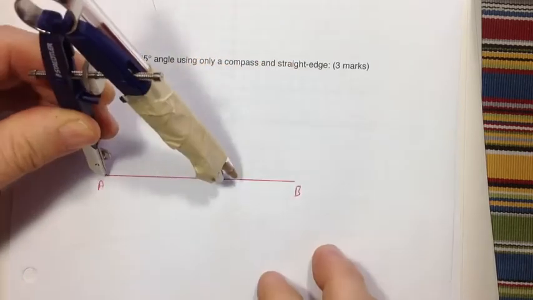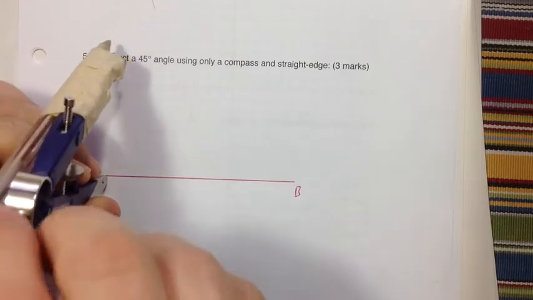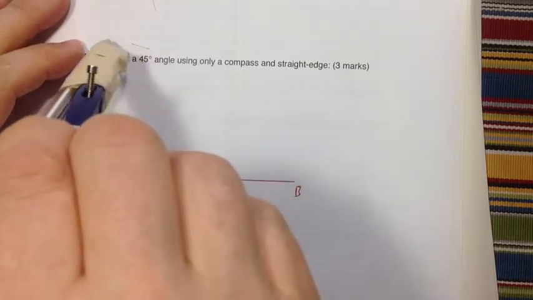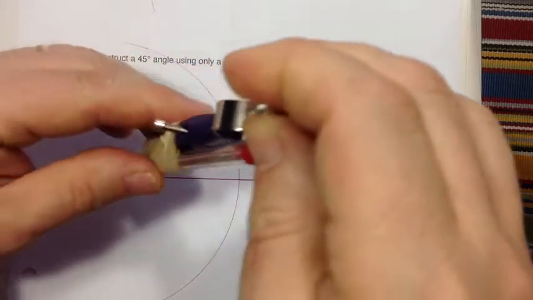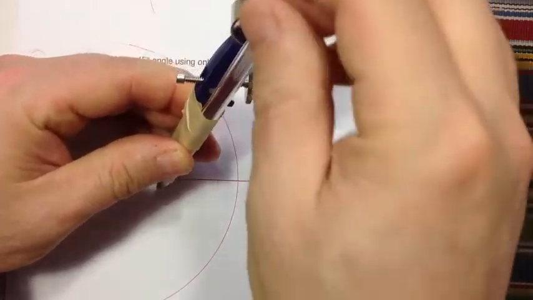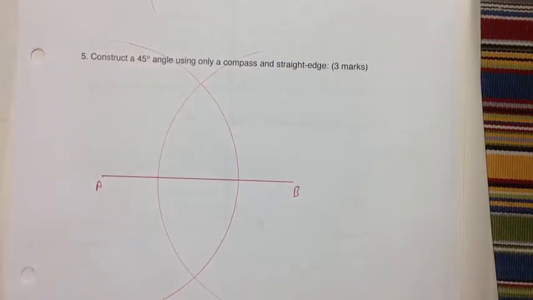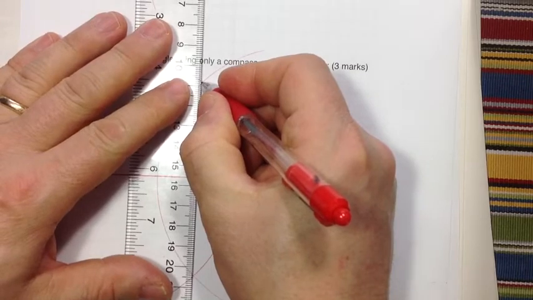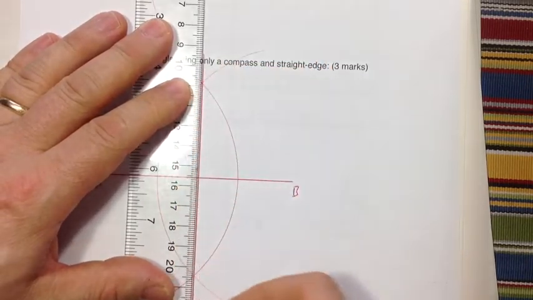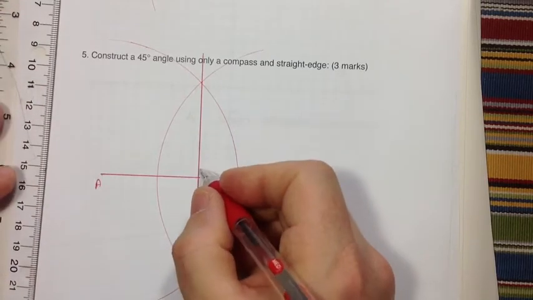So I adjust my pencil so it goes more than halfway, about 3/4 of the way to B, put my point on A and make an arc, put the point on B and make a similar arc. Where the two arcs cross, join them up with your straight edge and make a line. All right, that is 90 degrees right here.